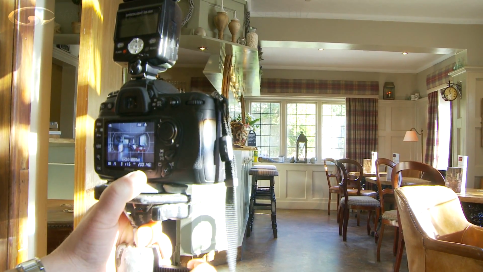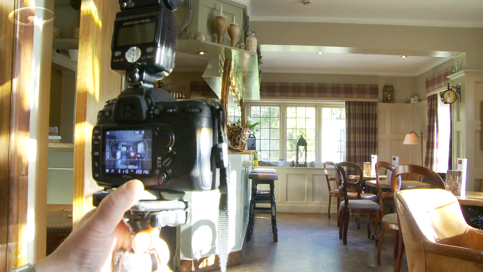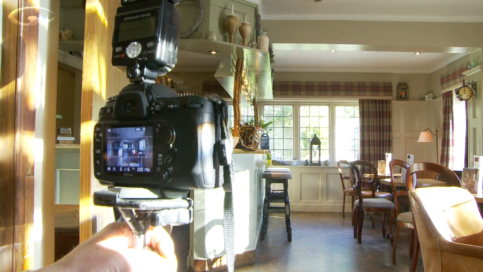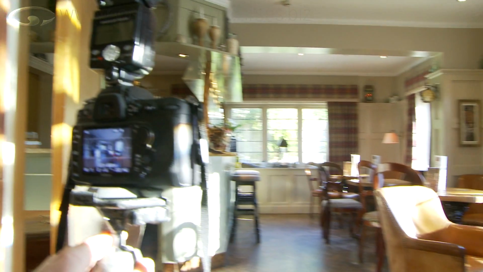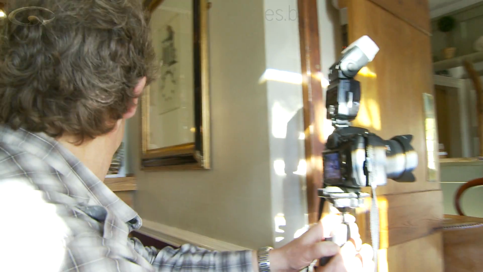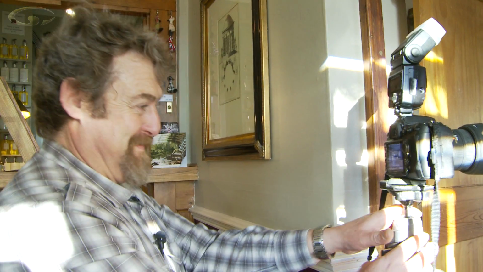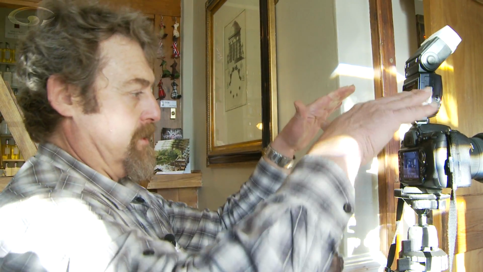One of the reasons I'm down quite low is to avoid that convergence, because if I was standing up straight, that's Adam doing his own fillings. He'll start screaming in a minute. If I was up high, I'd have to look down, and that would make the verticals do this. So we need to be parallel with what's going on in the room.